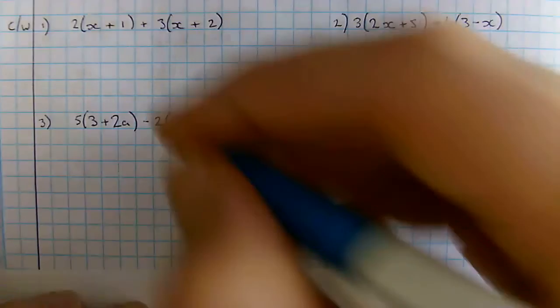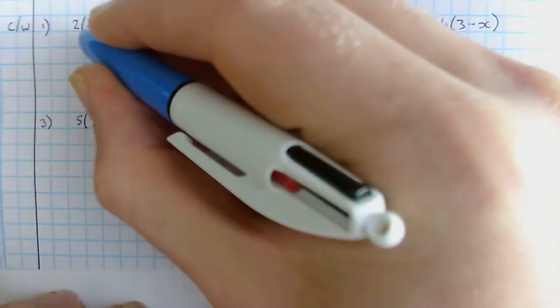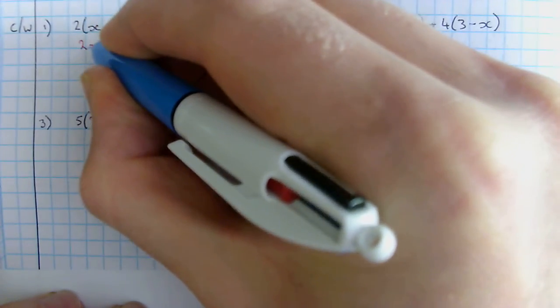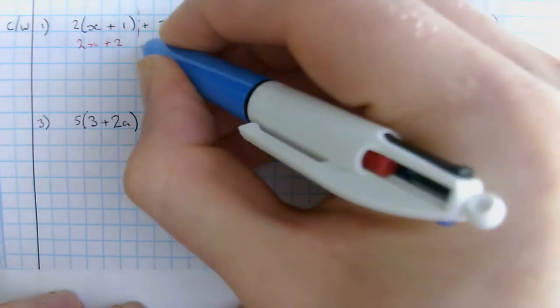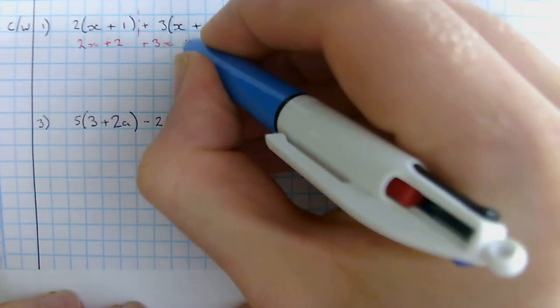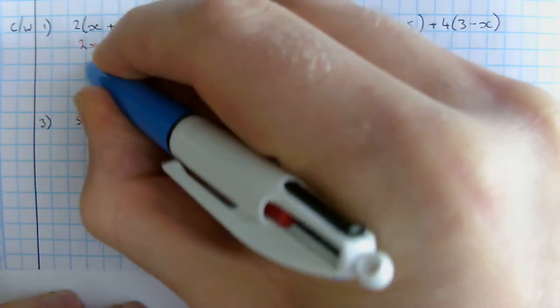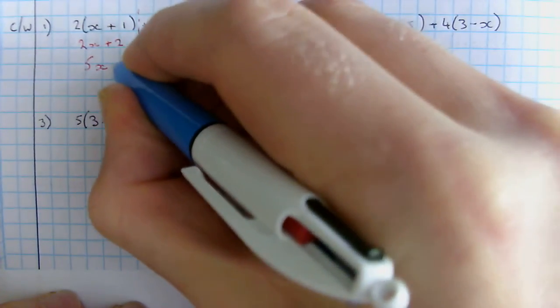Okay, so having a look at the first one, I'm going to put in my lines here. 2 times x is 2x plus 2 plus 3x plus 6. Simplifying that gives me 5x plus 8.